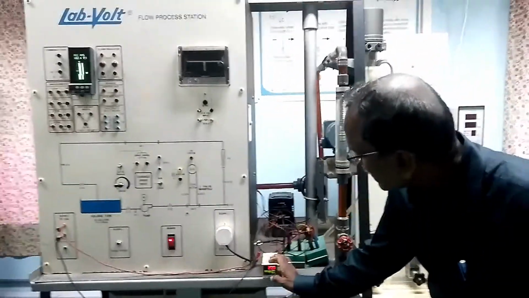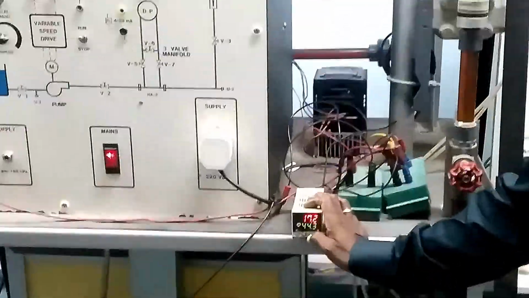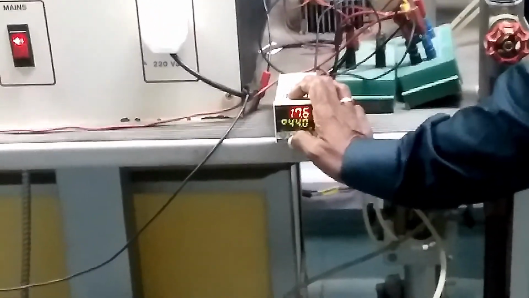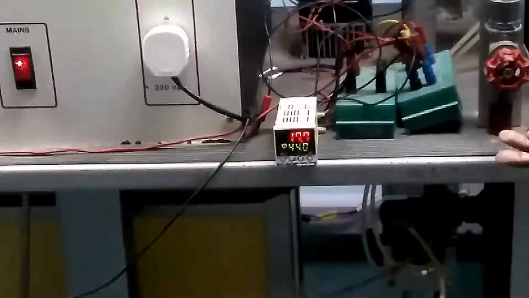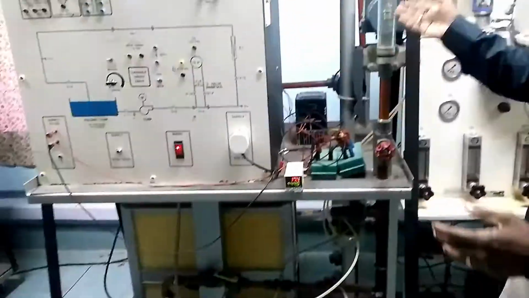Now only you can vary the controller output. If you press increase, now it is increasing, no? If I press the up arrow, it is increasing. If I press the down arrow, it is decreasing. So in manual mode, we can adjust the controller output. Based on that, the flow rate will vary.